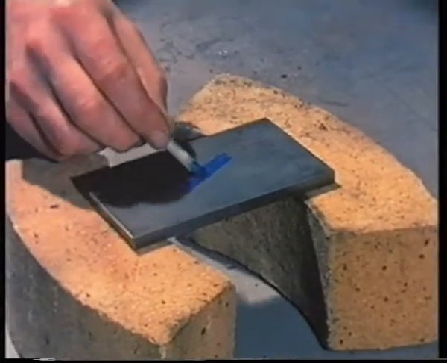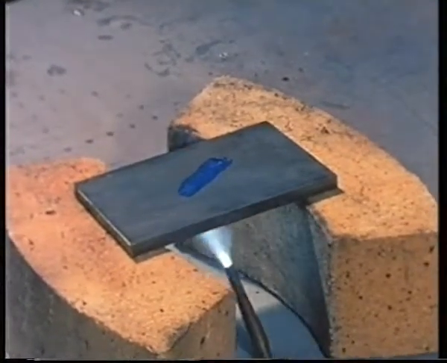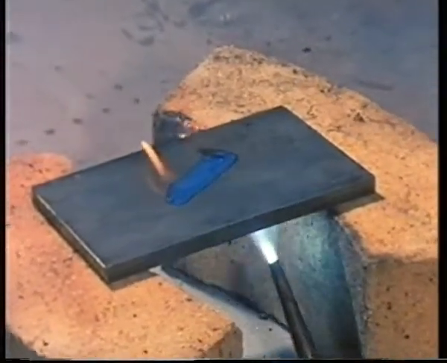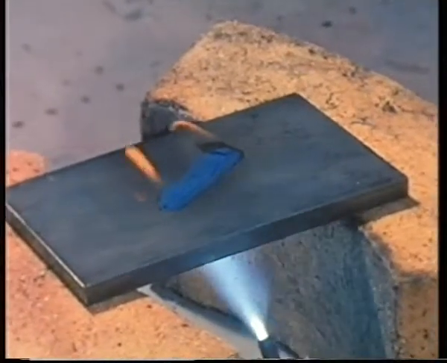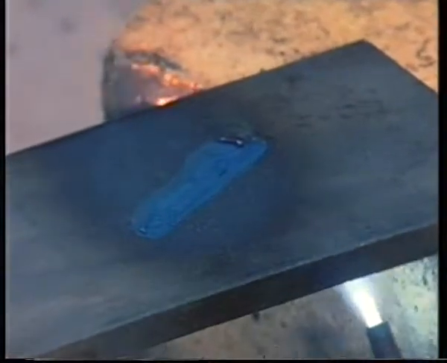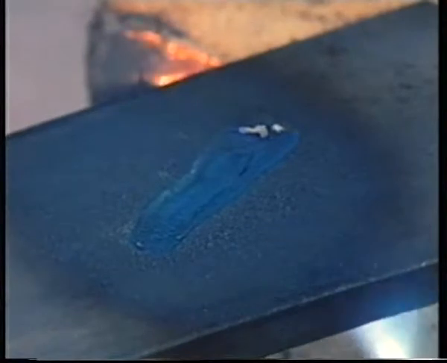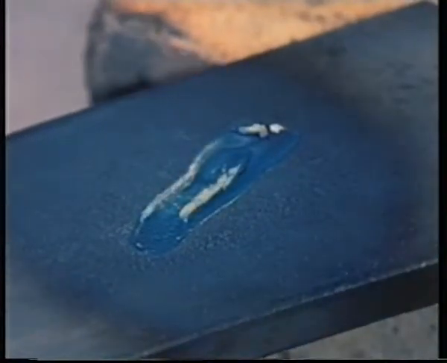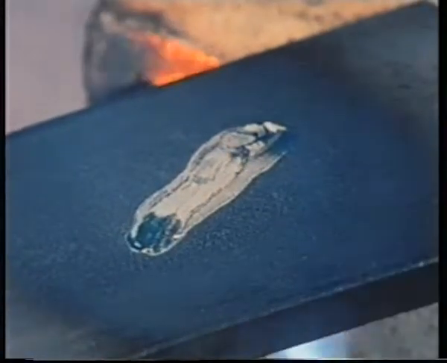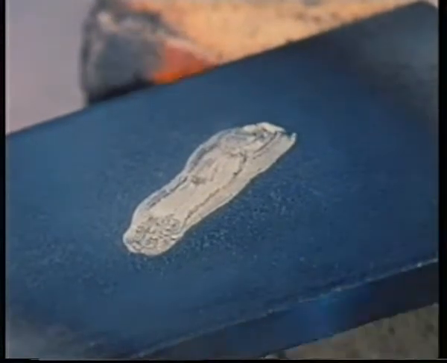Let's try it. See how the colour's beginning to change? The temperature of the surface is now about 600 degrees centigrade.